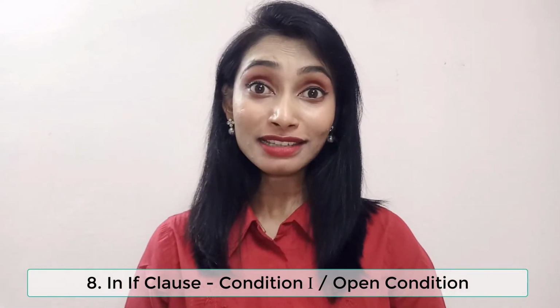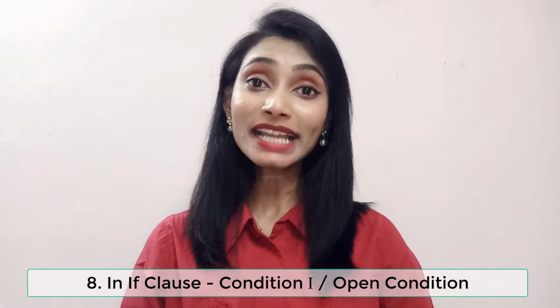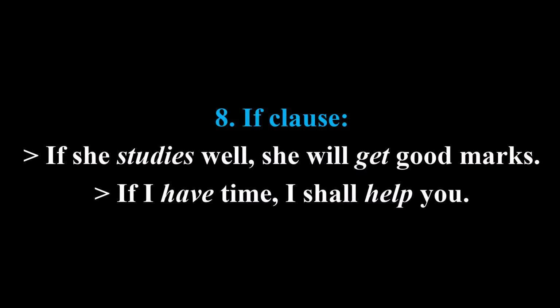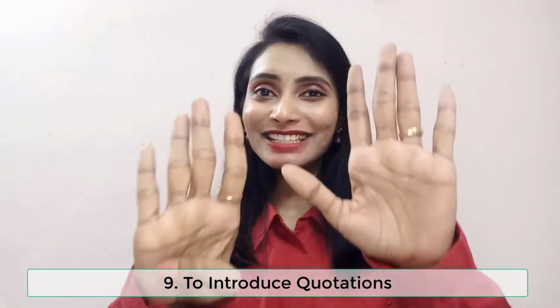Now let's see eighth uses. In if clause, condition 1 or open condition, we use simple present tense. For example, if she studies well, she will get good marks. If I have time, I shall help you.